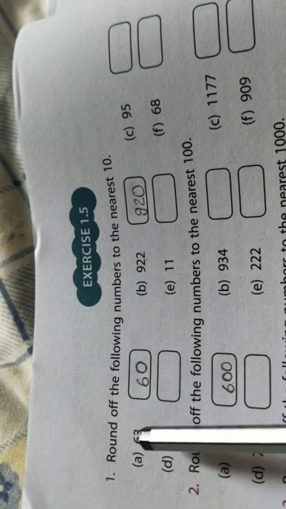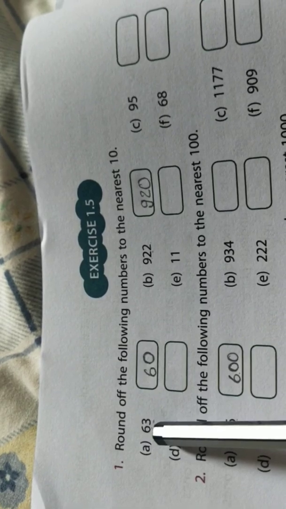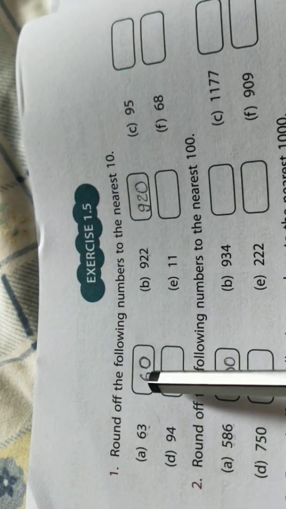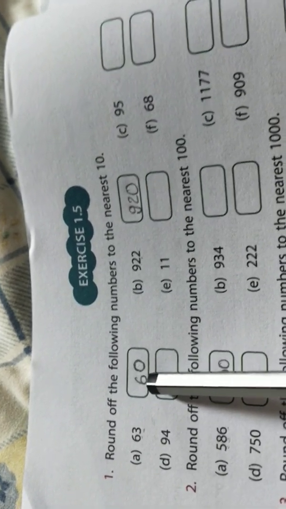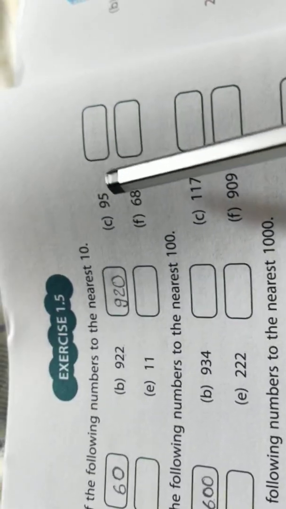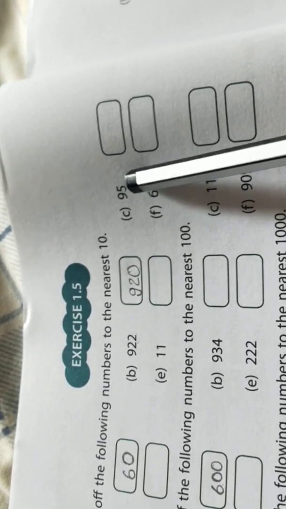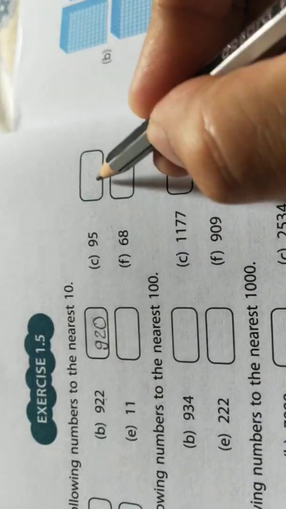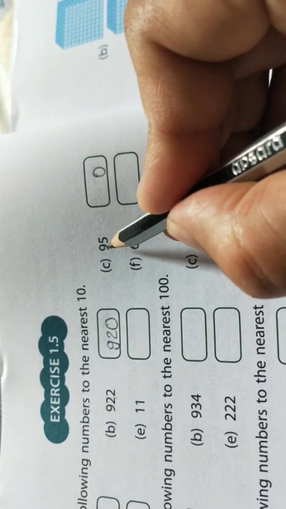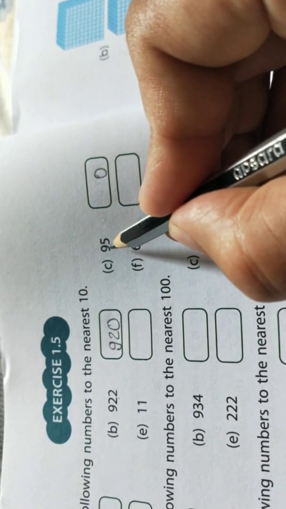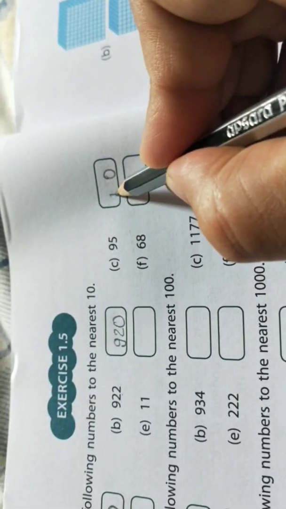You'll write 0 in the ones place, and the digit in the tens place will be the same. If the digit in the ones place is 5 or more than 5, you will write 0 in the ones place and add 1 to the number in the tens place. So when you add 1 to 9, it will be 100.